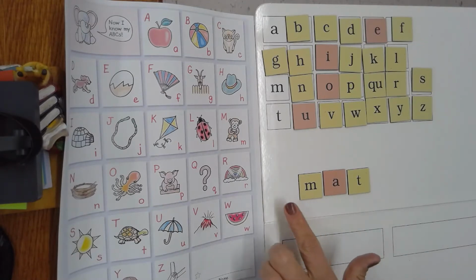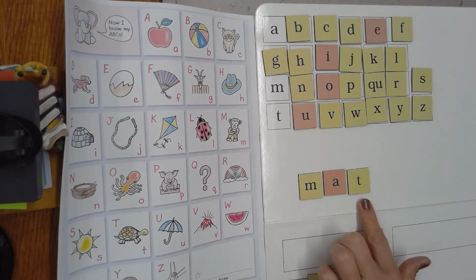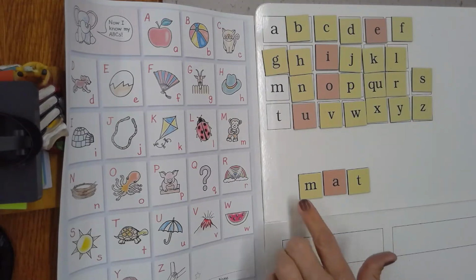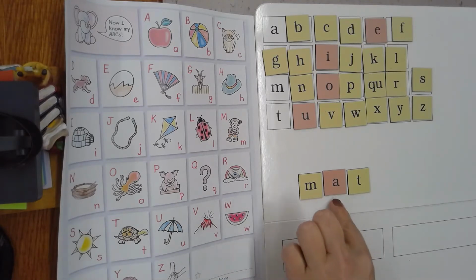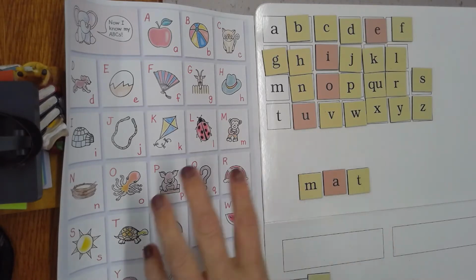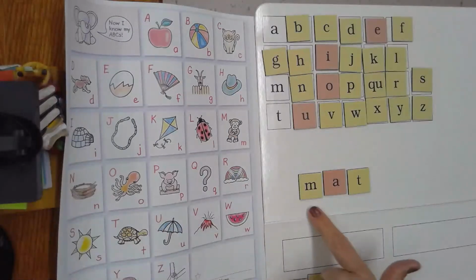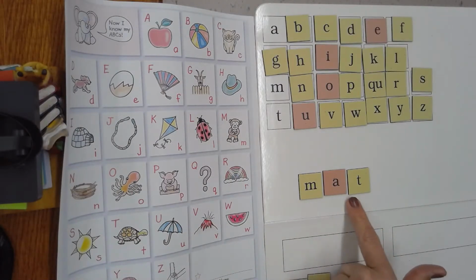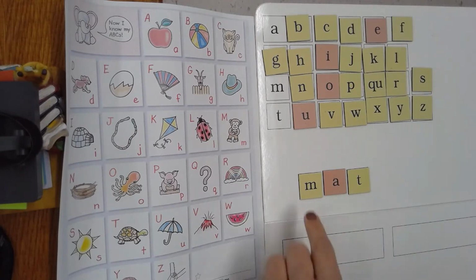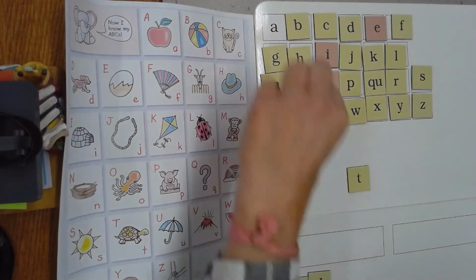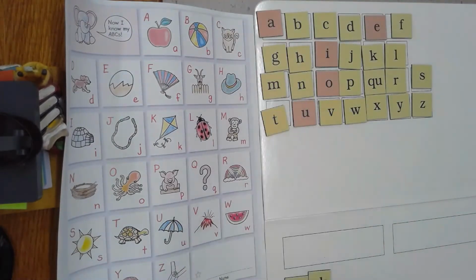So boys and girls, words are made up of letters, and letters are made up of sounds. So what we've done is we've stretched our word apart. We caught all the sounds that we heard. We used our alphabet chart and we put them together, and we put our letters together, we create words, and we've created the word mat. So nice job, boys and girls. Go ahead and put your letter tiles back. We're going to make another word.